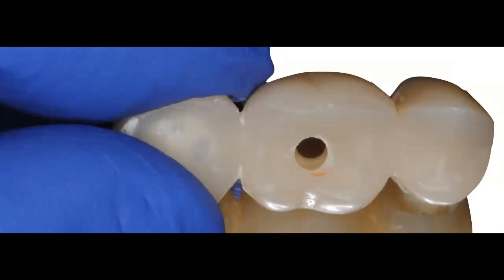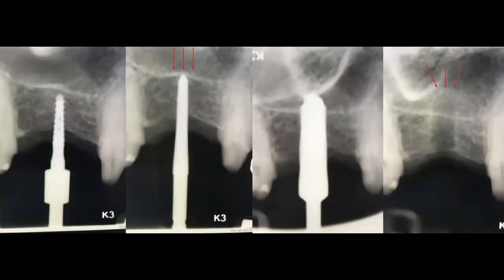My goal is to use this little temporary as my guide for my pilot drill. So I know that with this in the patient's mouth, I'm going to use my 2.0 pilot drill, and I'm going to create that initial osteotomy that is going to give me the exact direction that I'm going to need for the subsequent drilling sequence.